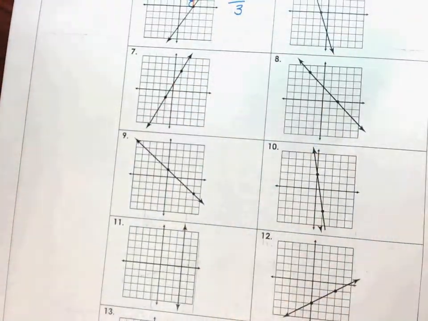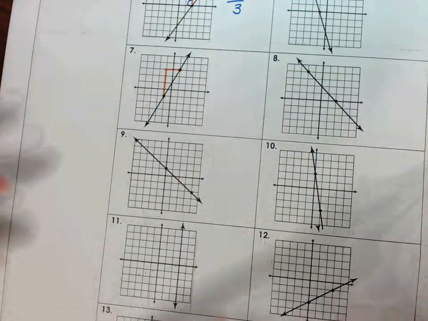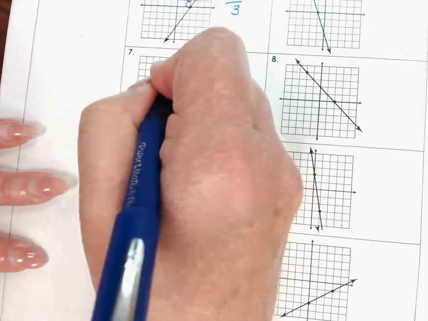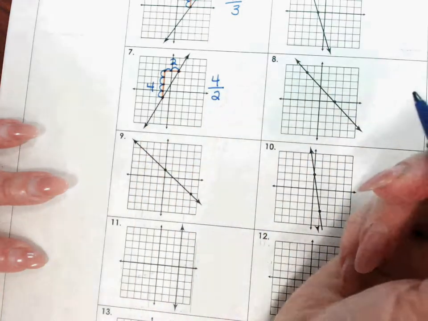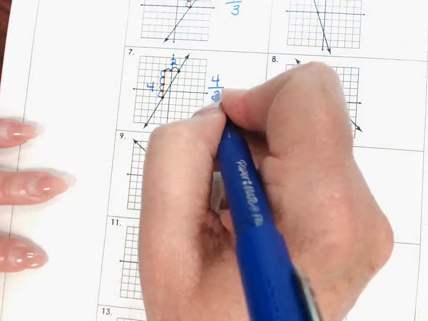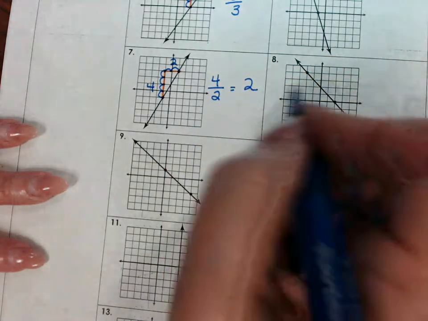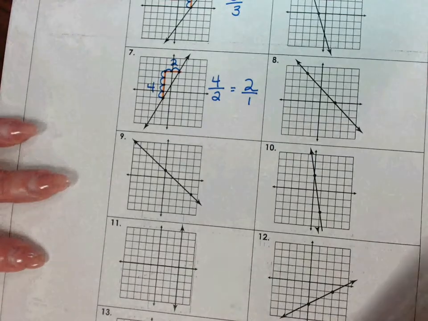This one, again, if I connect my 2 points with a triangle and then count my spaces, I'm going to go 1, 2, 3, 4 over 1, 2, 4 over 2. Now this will actually simplify. I know that 4 divided by 2 is 2. It's actually 2 over 1, but that's the same thing as 2.